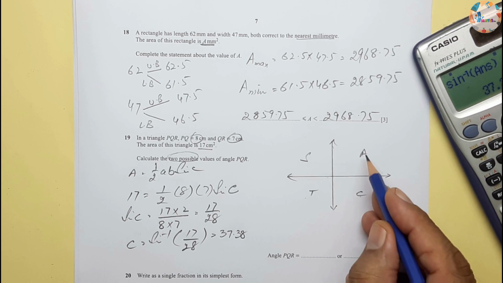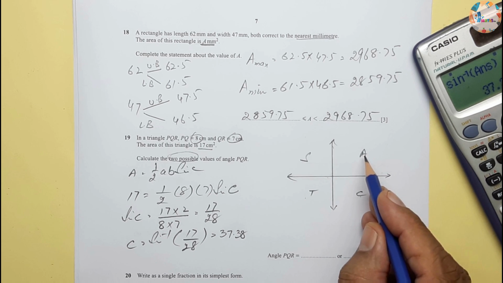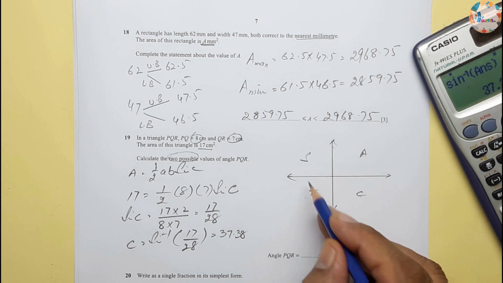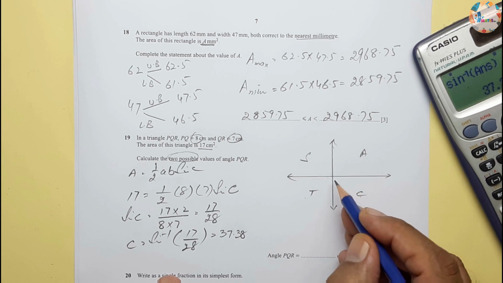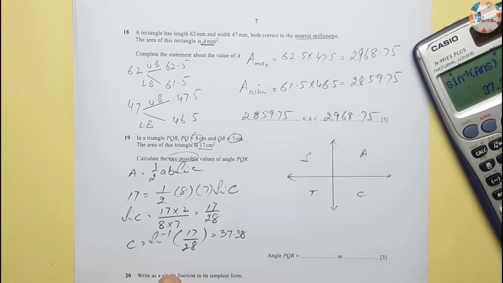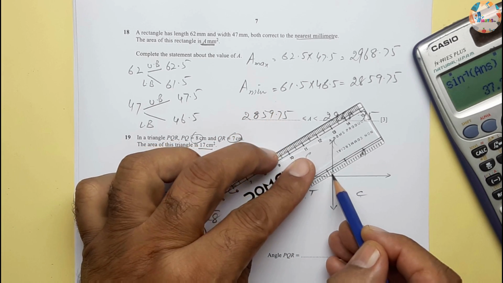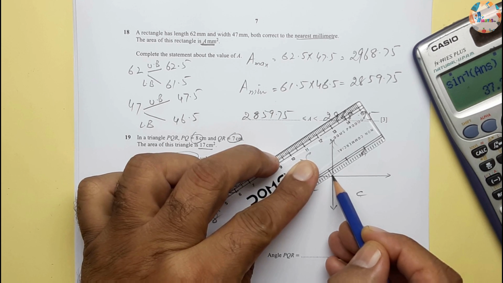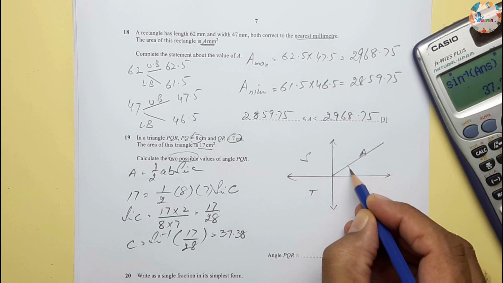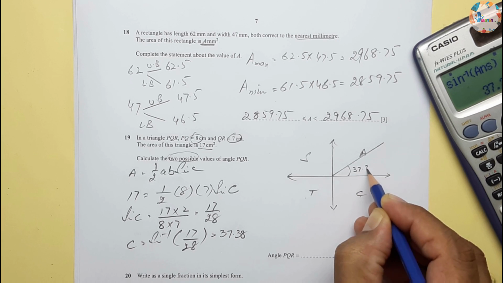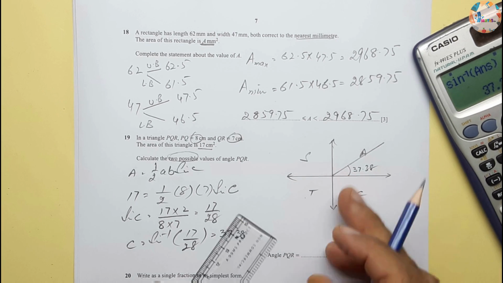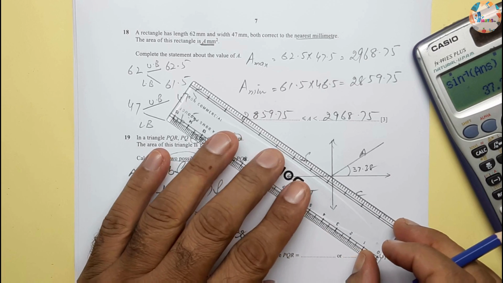All positive in the first quadrant, and then sine positive, tan positive and cos positive in the others. So we are having 37.38. Roughly it will be like this one. We can draw over here 37.38. So sine is positive in this quadrant also.